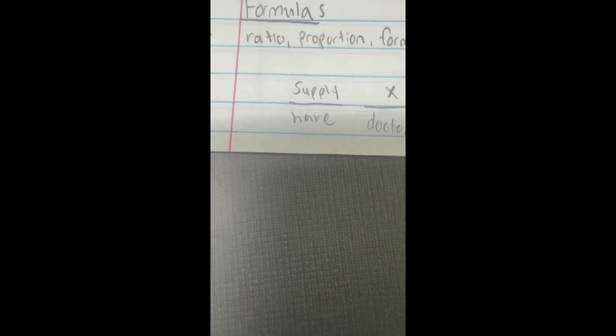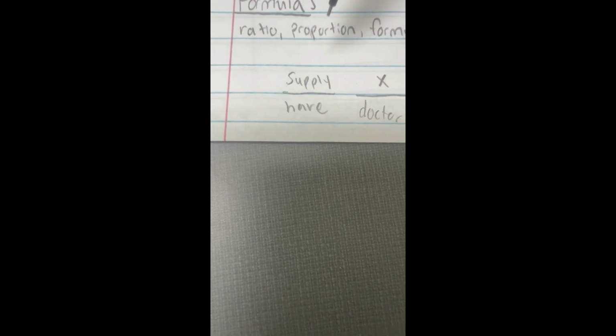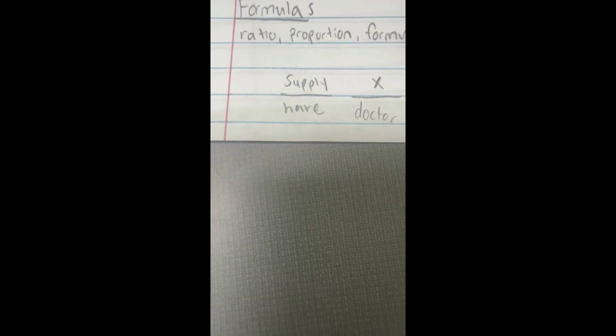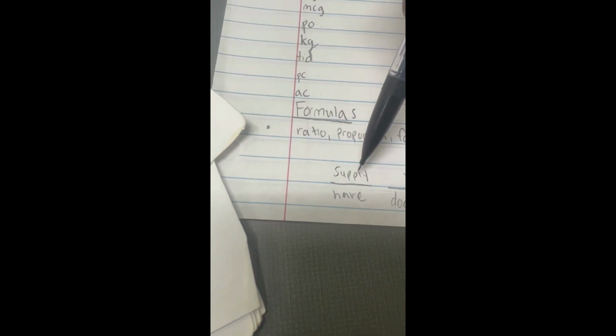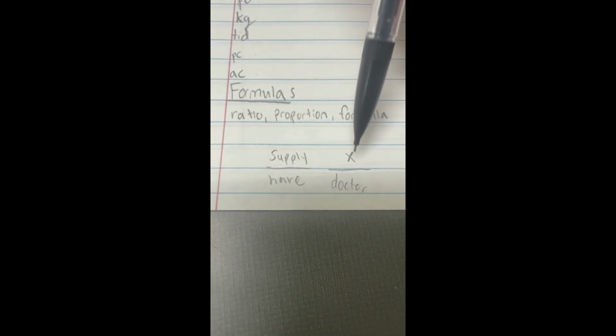Let me just explain this briefly. Supply is what the drug comes in. So let's say you have a bottle of Tylenol. The supply would be 1 because you have a singular bottle of Tylenol. And then what you have would be the dosage that you have on hand. So let's say it's 50 milligrams. 1 bottle would be the supply, and then you have 50 milligrams. So that's what that is. Over here, X, this is what you're solving for.